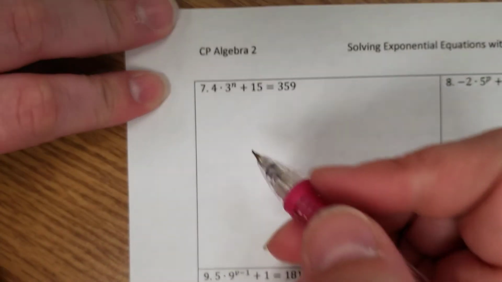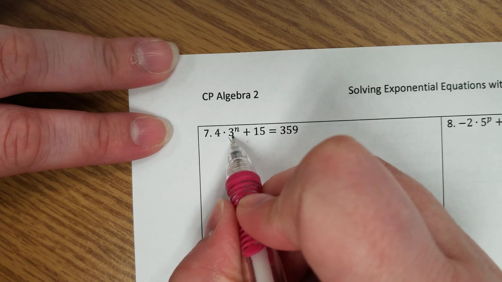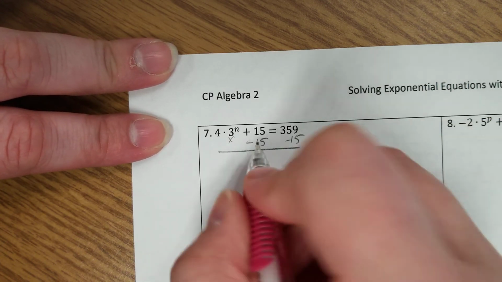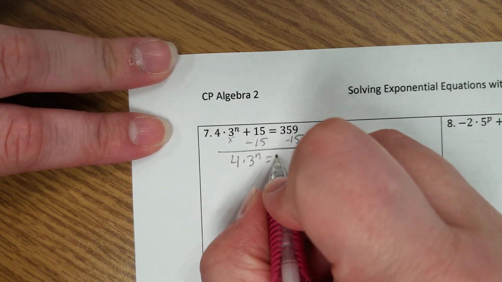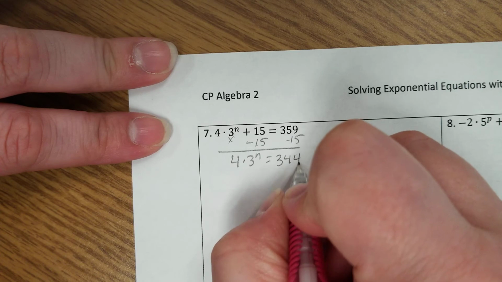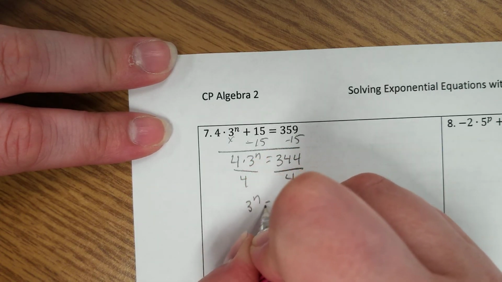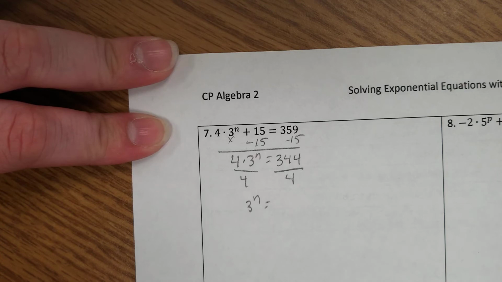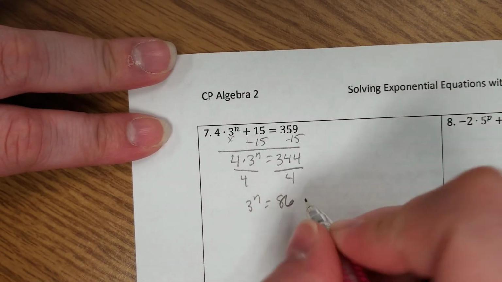Alright, now we have several steps for this one. So we have to just solve this like this was an x. So you would subtract 15 first. So we have 4 times 3 to the n equals 344. We're going to divide both sides by 4. So 3 to the n equals 86.